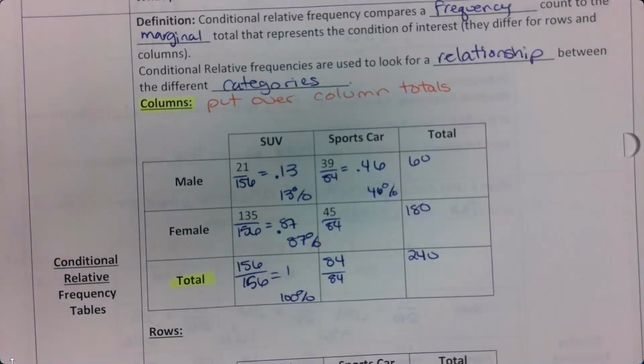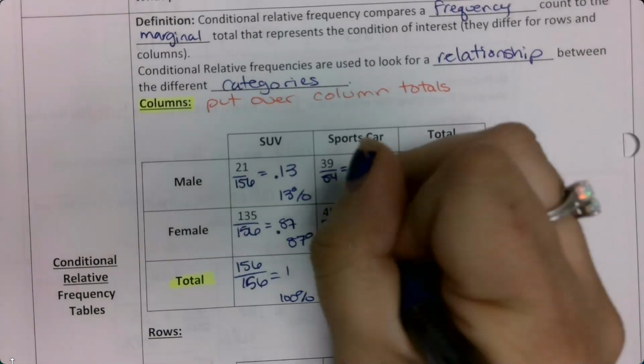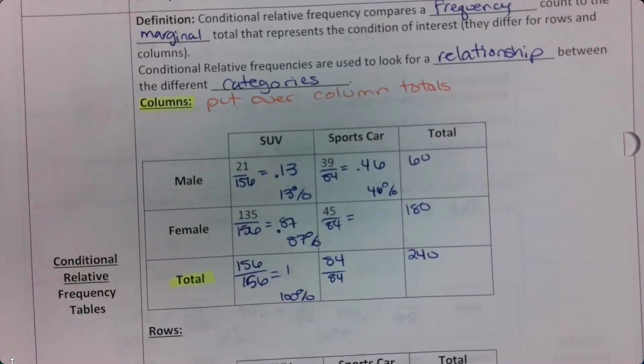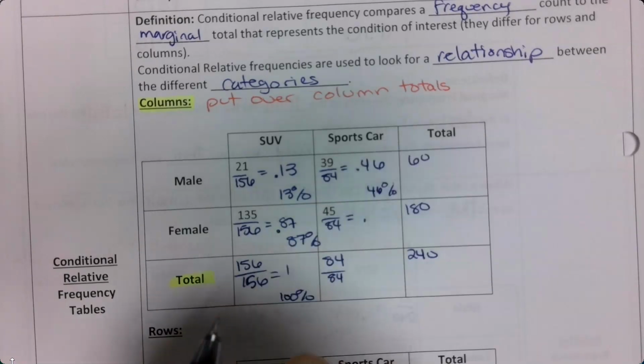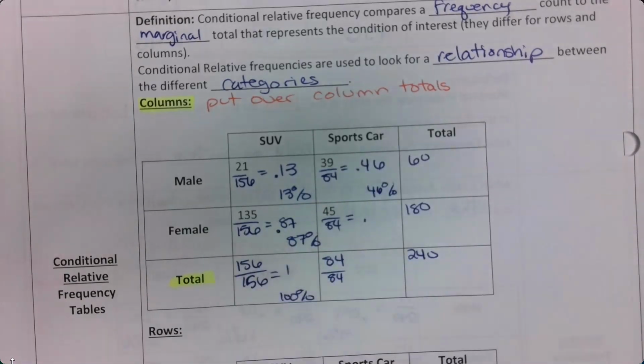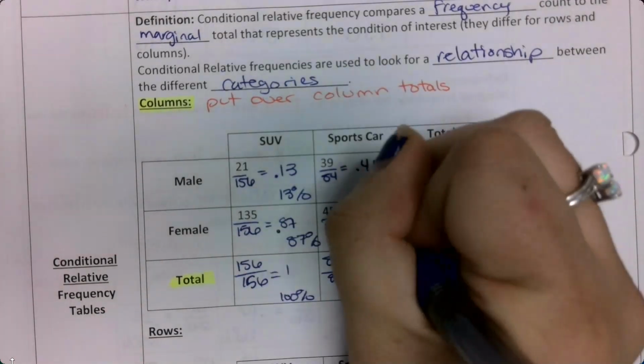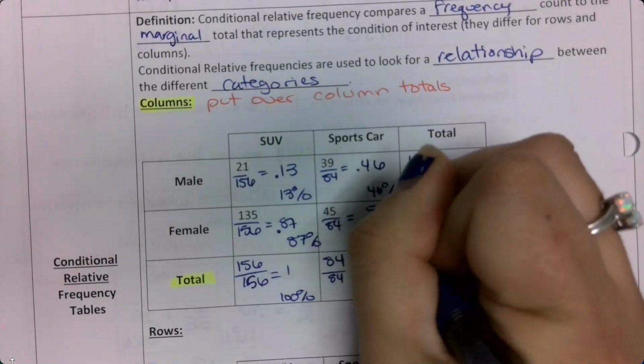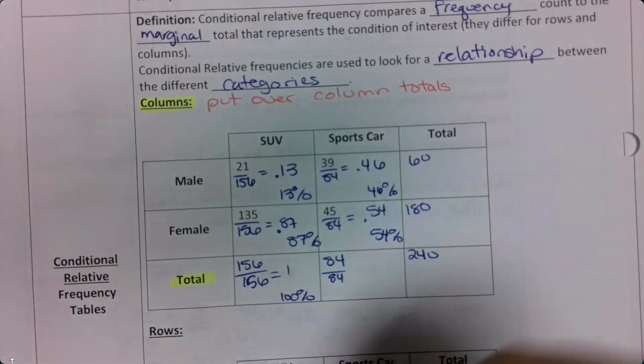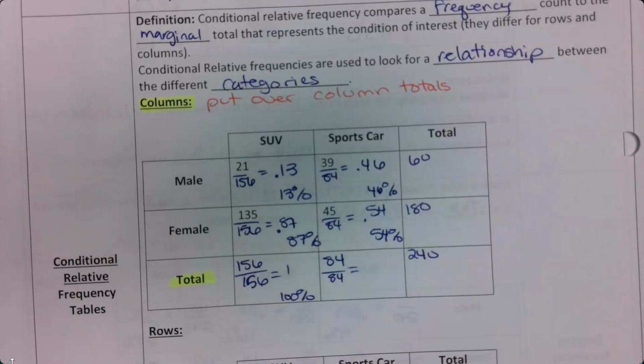What's 45 divided by 84? Oh, I divided by the wrong number. That would help. Yeah, 54. That one rounds to 54. And then 84 divided by 84? 1.